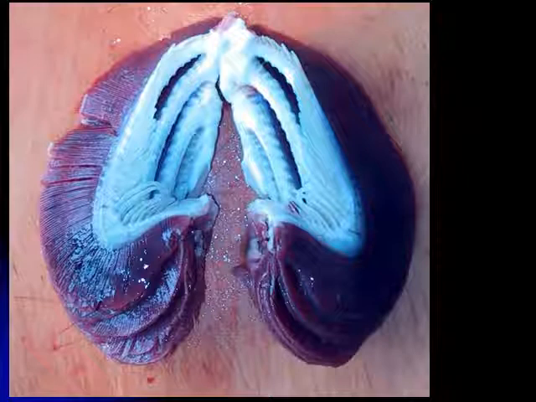Here's a good picture of the gill filaments and the gill arches. You can see those gill rakers as well on the arches. This would be a good example of a fish that has a plankton diet that would not be a predator.